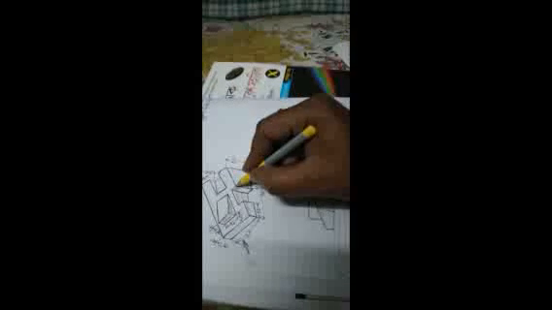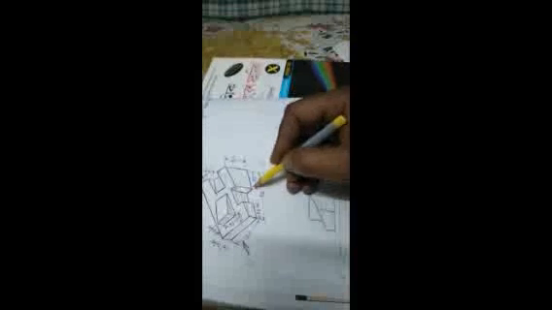Draw the projection line from this. From here we draw the projection line, and from here we have to draw the projection line. Then we get two lines. And what is the depth of this gap? Suppose it is 12 millimeter. Take 12 millimeter from this side and 12 millimeter from this side. Then you draw a vertical line, and you can get this portion also.